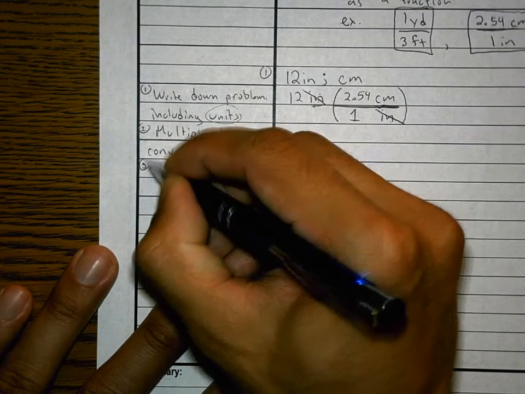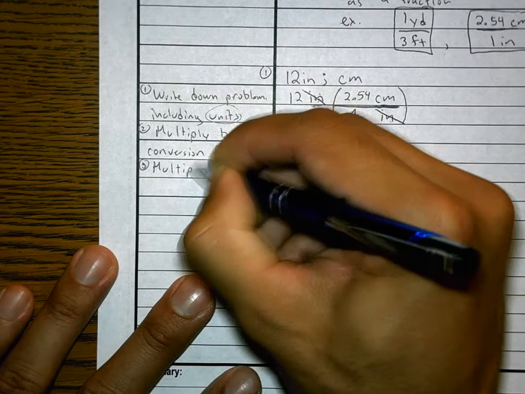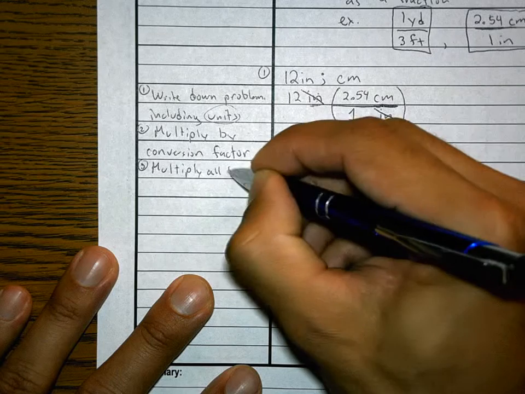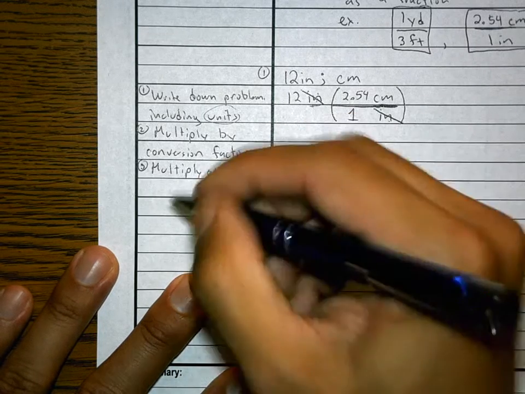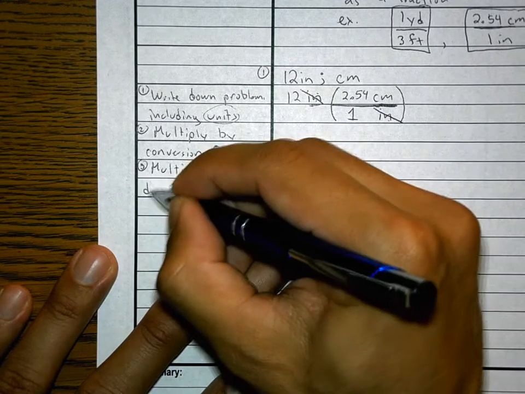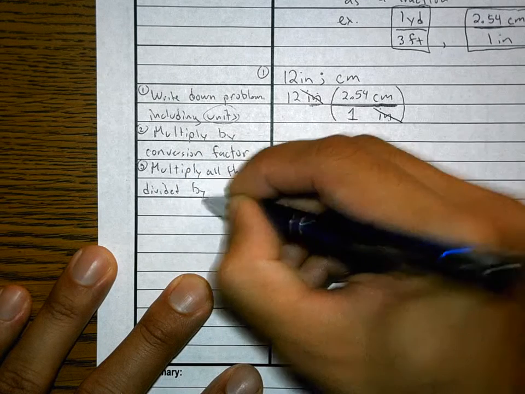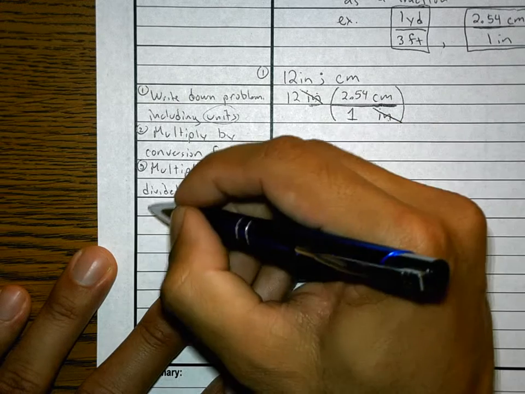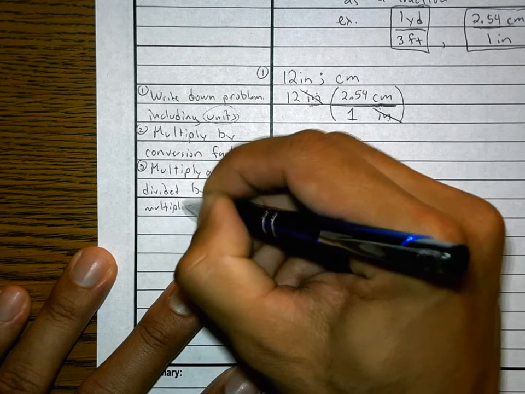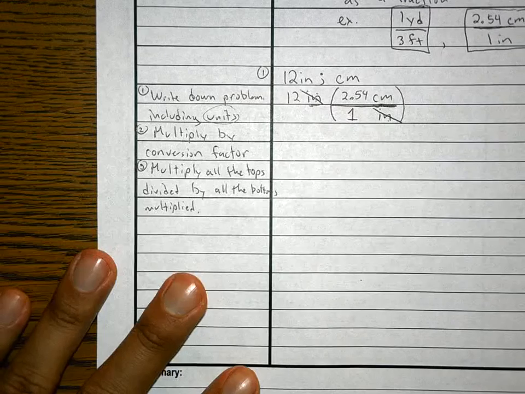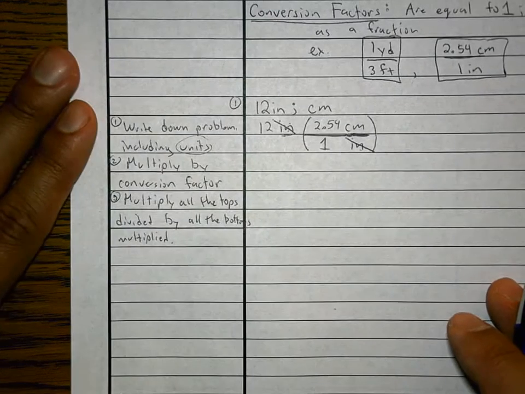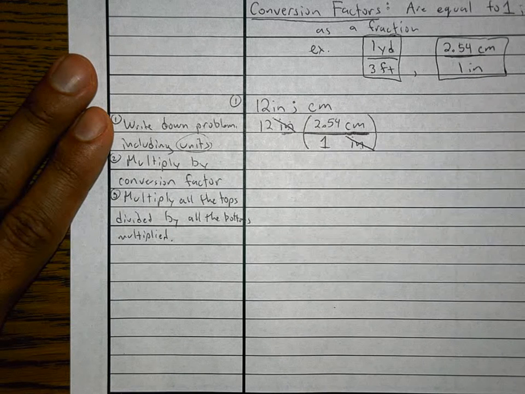Number 3. Multiply all the tops divided by all the bottoms multiplied. And the reason why I say that is because in this problem we only have one conversion factor.